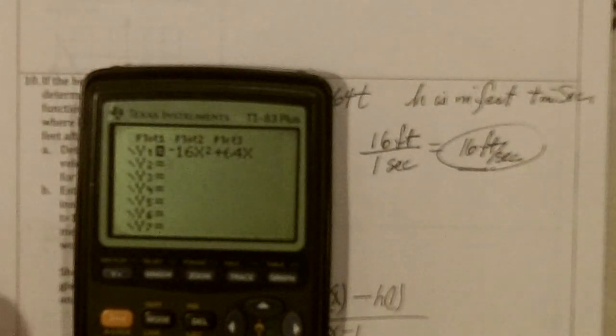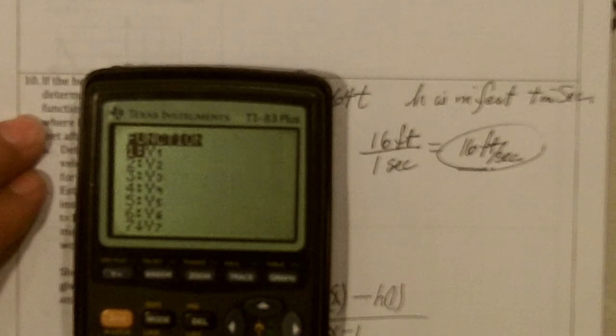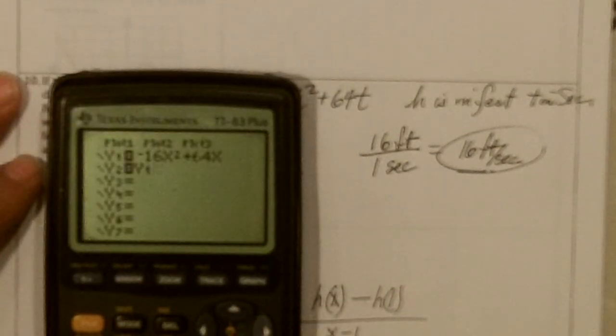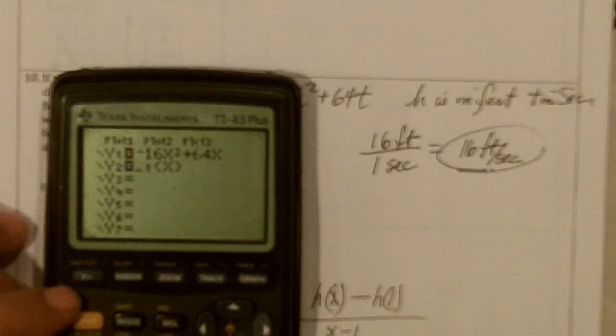So this would be Vars, Y-Vars, Function, y1 at x, parenthesis x. Oops, I need to put a parenthesis around my numerator. Second, insert a paren.